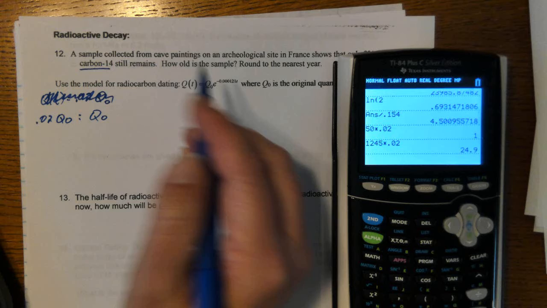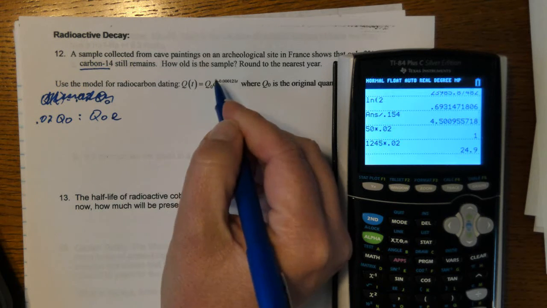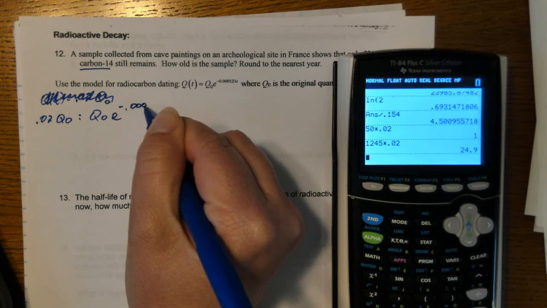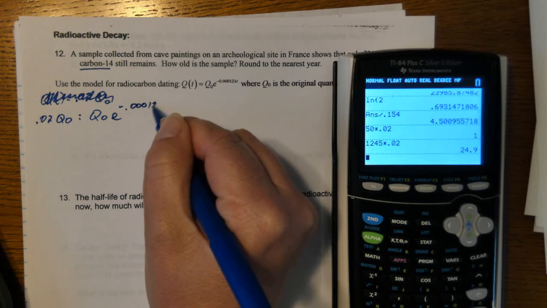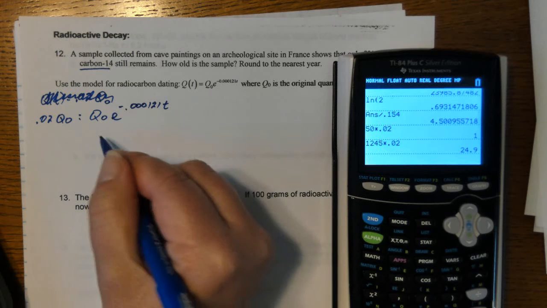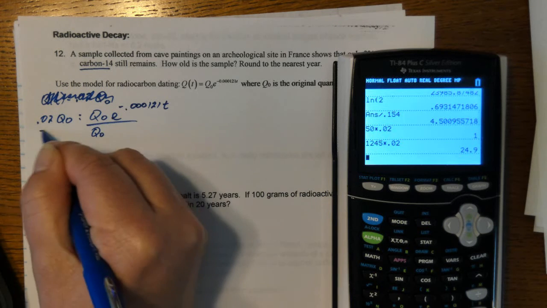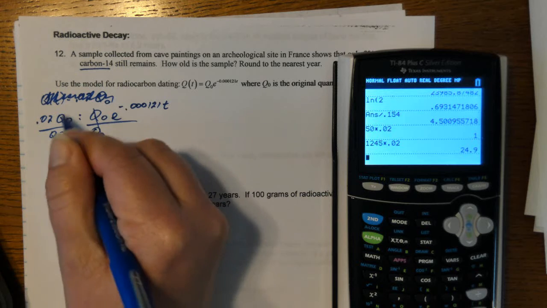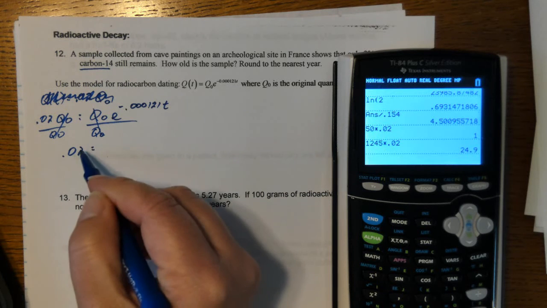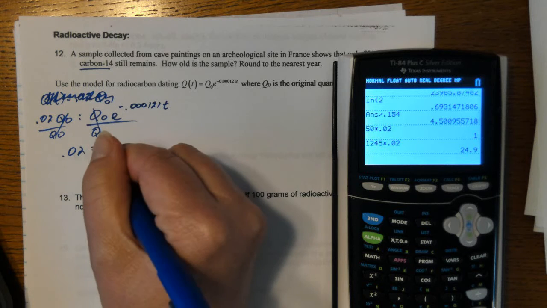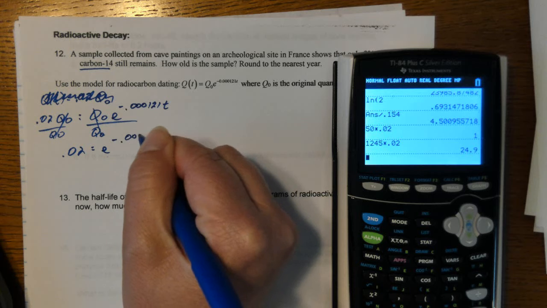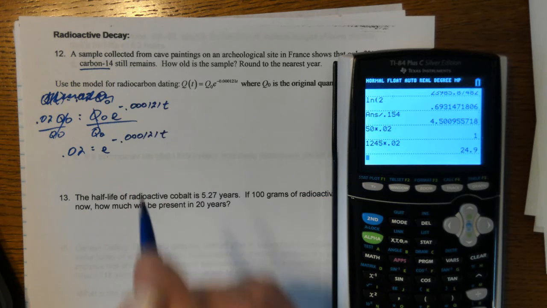Now that starting amount was e to the negative 0.000121t. Okay, so watch what happens here. When I divide by Q0, my starting amount, I end with just 0.02. So I'm ending up with 2%. That 2% is e to the negative 0.000121t.